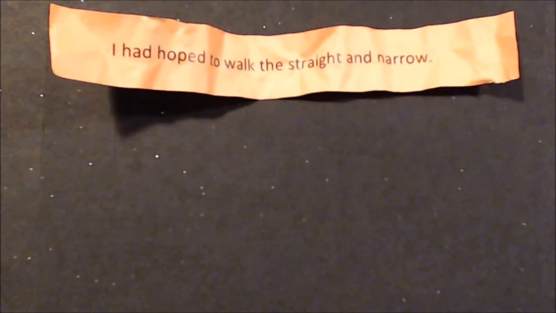Let's look at the next sentence. I had hoped to walk the straight and narrow. Okay, first step, I need to find the infinitive. That's "to" plus a verb. I see to walk. Looks good to me. Let's underline it: to walk. Now let's go ahead and find the infinitive phrase. I start with the infinitive, and remember, if it's in the middle towards the back, I'm going to underline all the way to the period. So underline to walk the straight and narrow.